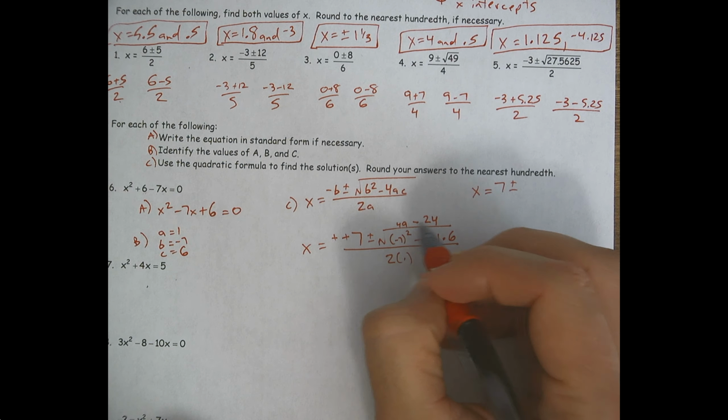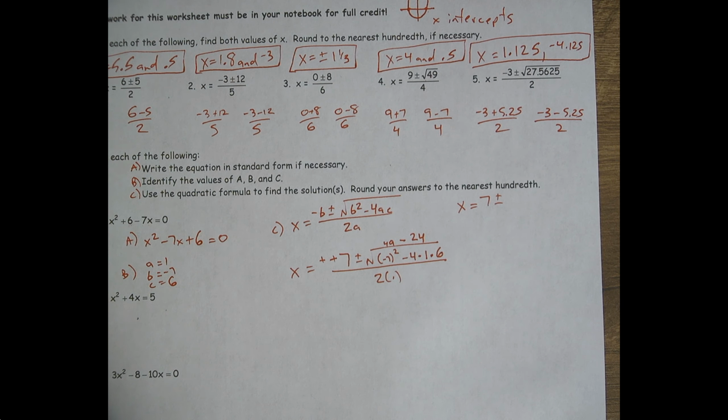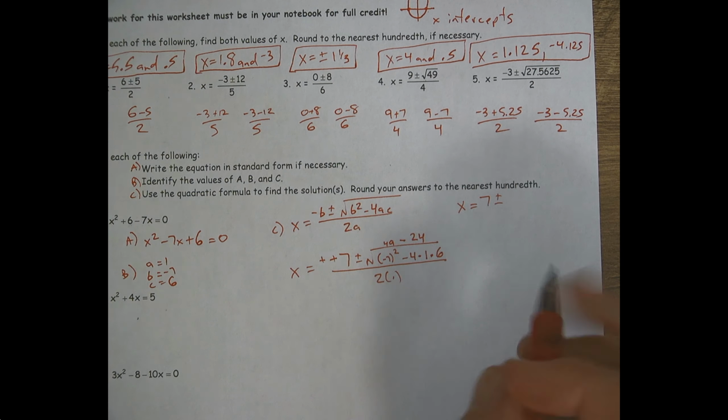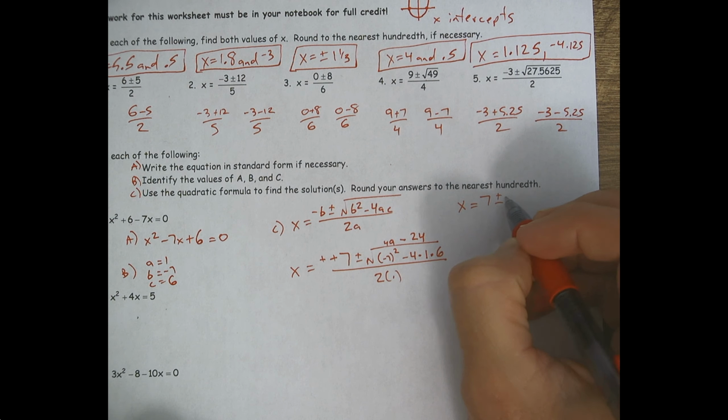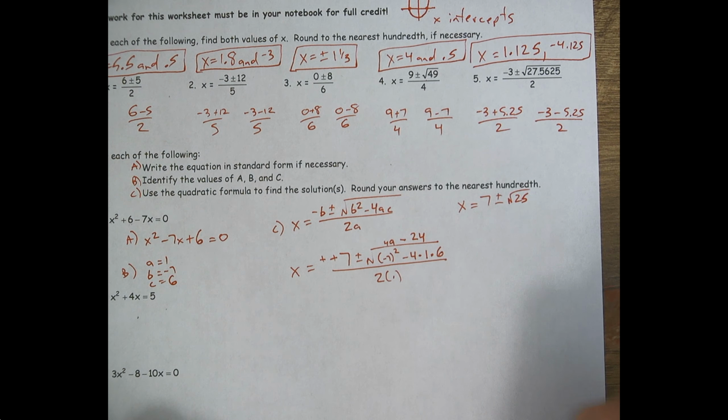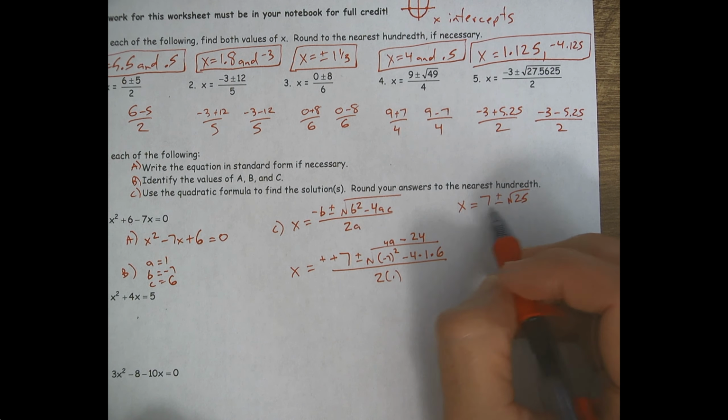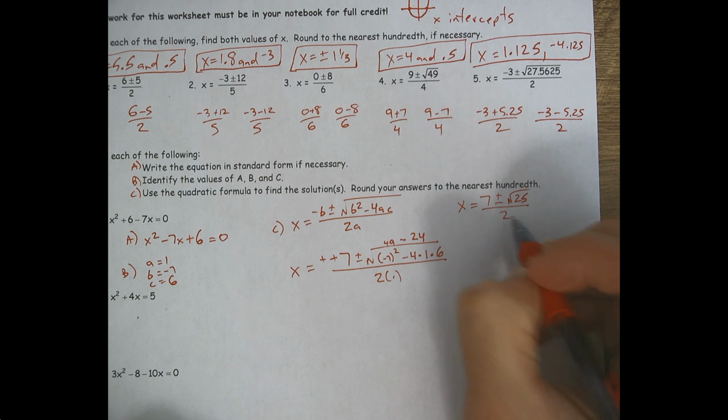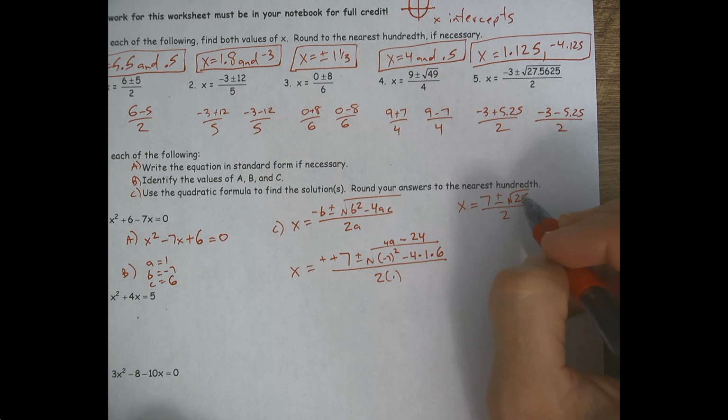And then we're going to go ahead and subtract. So 49 minus 24 is 25. So inside this, we're going to have the square root of 25. And actually, I was looking at the wrong part of the key. The key is perfectly fine. So we get 25 in here, and we still have 2 on the bottom. Now we know the square root of 25 is 5.